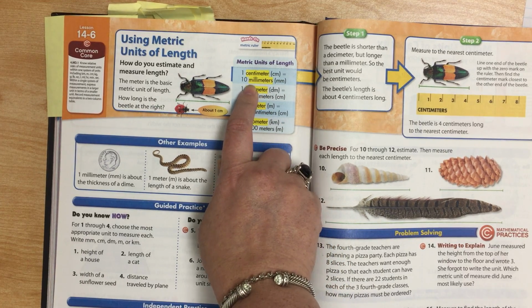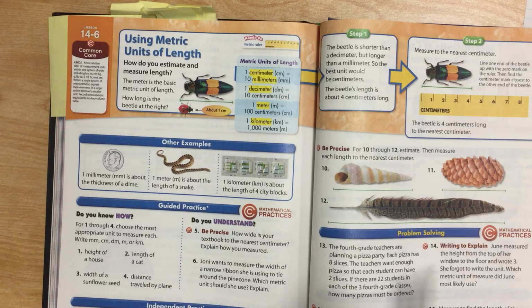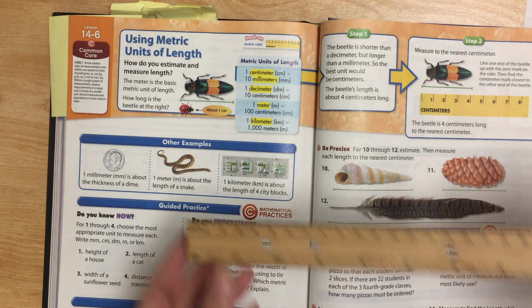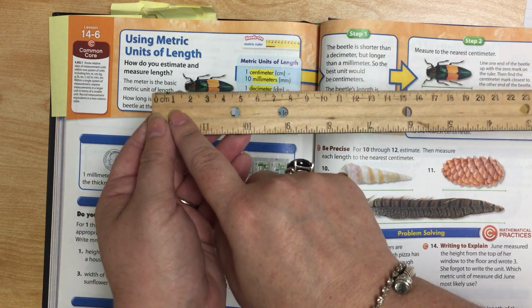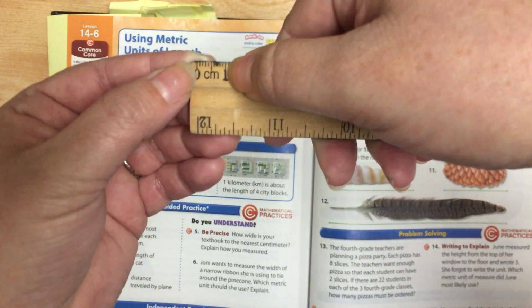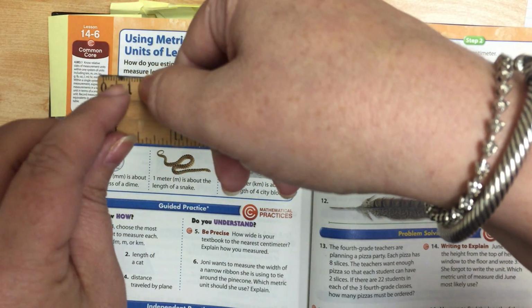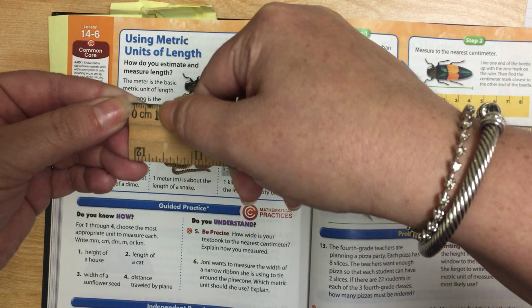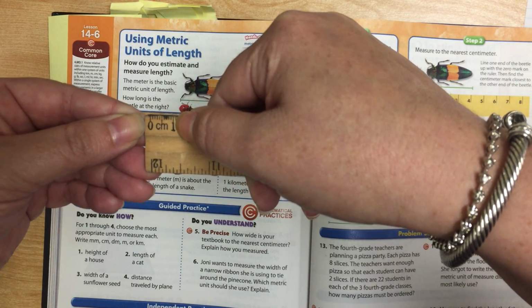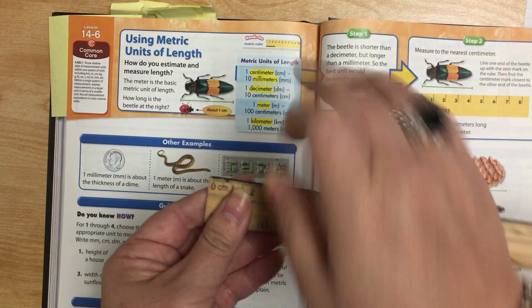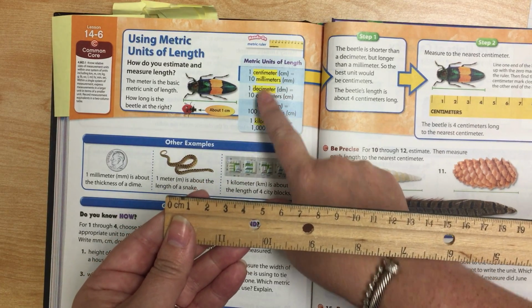1 centimeter is 10 millimeters. If you were to actually look at a ruler, you've got your centimeter side and your inches side. If you go to the centimeter side, here is 1 centimeter, and then you can see all the little lines in there. Those are all millimeters. So inside 1 centimeter is 10 millimeters. So 1 centimeter equals 10 millimeters.